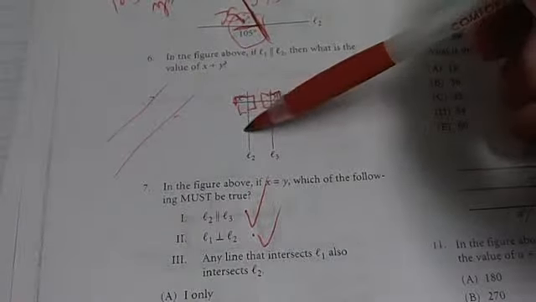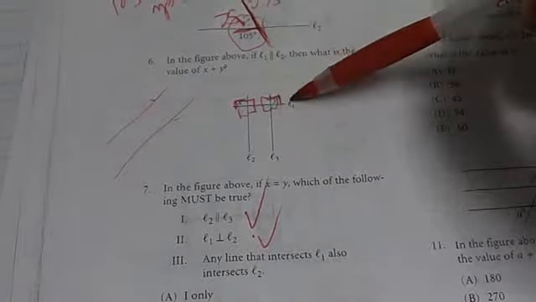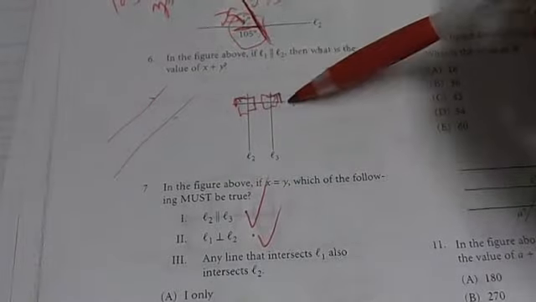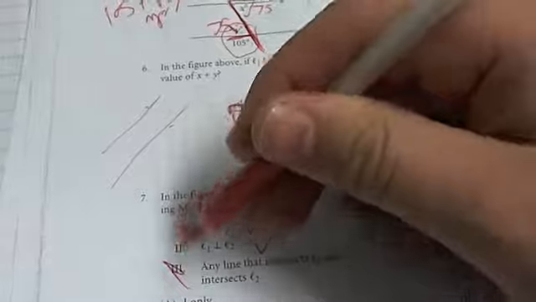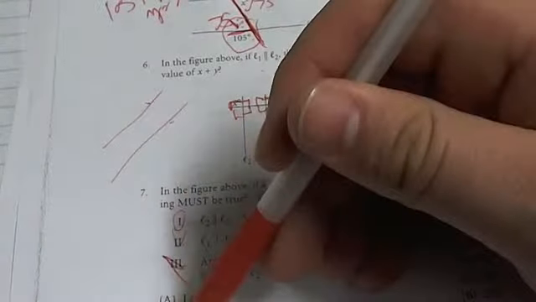Any line that intersects L1 also intersects L2. So it says any line that intersects this one has to be the same. So L2 intersects L1, and then L3 intersects L1 as well. But they all have 90 degrees, so it means they're all parallel. They're never going to intersect. So number 3 is wrong. So 1 and 2. Our only option that has 1 and 2 only is D.